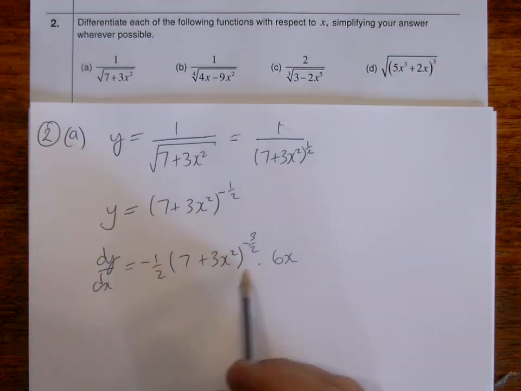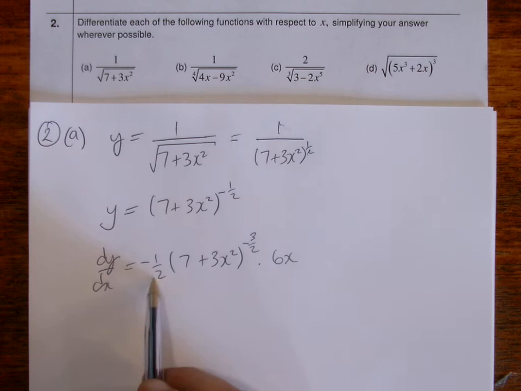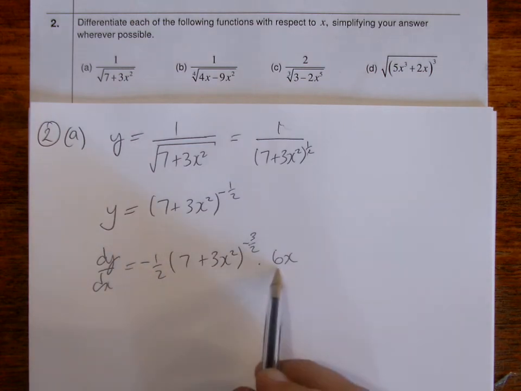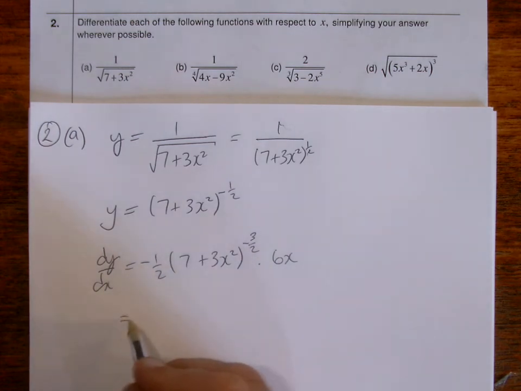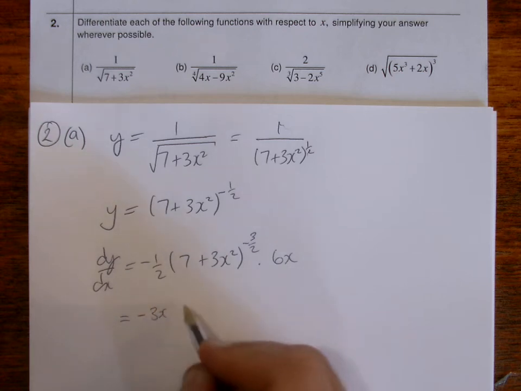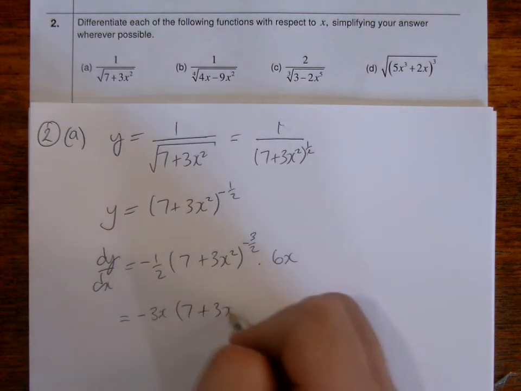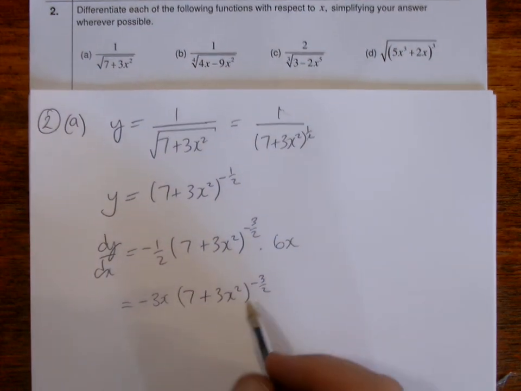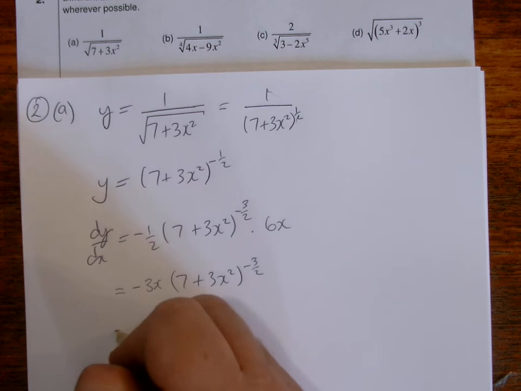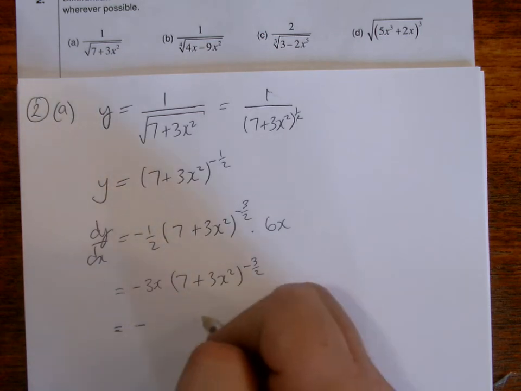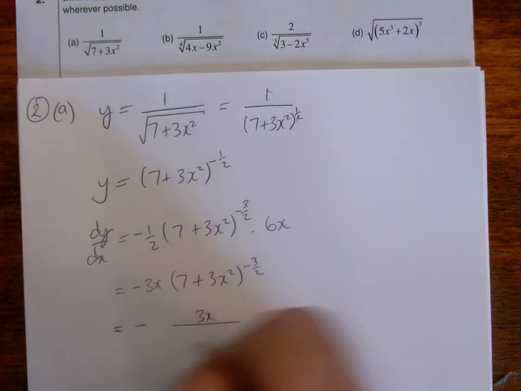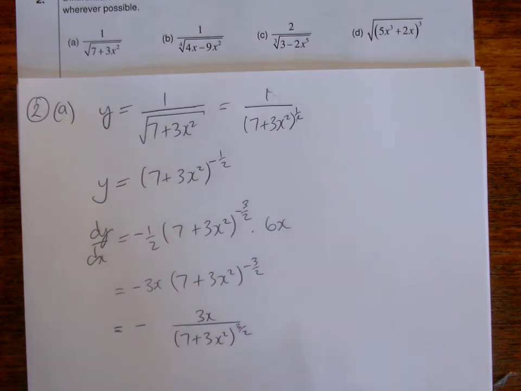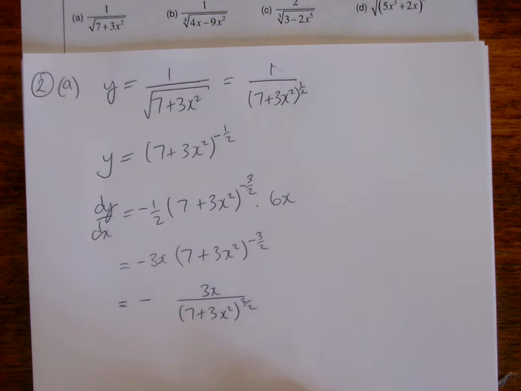That becomes 6x, doesn't it? We can then times that half by the 6, so you get 3. So it becomes minus 3x bracket 7 plus 3x squared to minus 3 over 2. Okay, so we could leave it like that, or we could write it as minus 3x on top and take that back down. Right, so we've got that answer there.